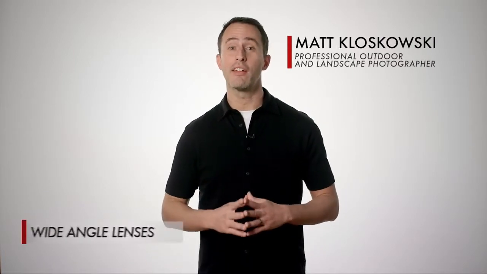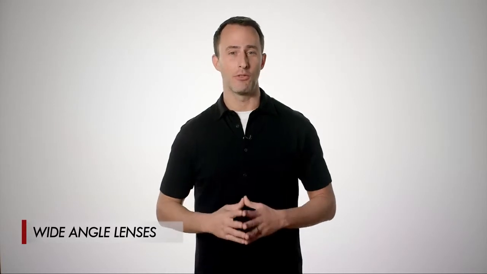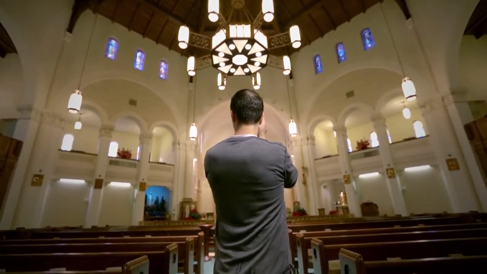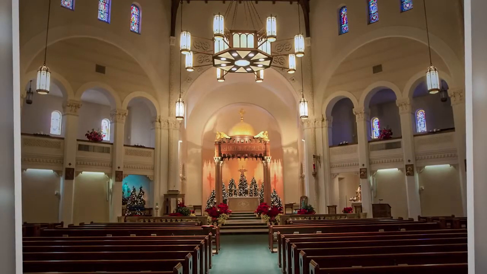If you're looking to broaden your perspectives and bring in everything around you, then this video on wide-angle lenses in the Canon EF Lens 101 series will help you get there.